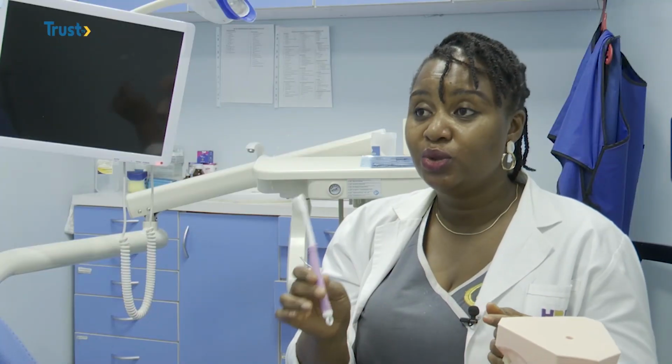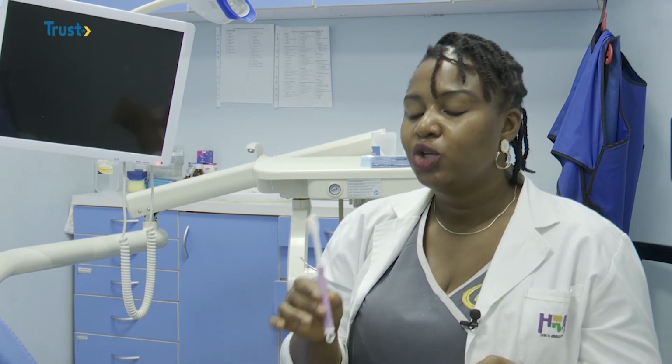What kind of toothbrush do you need? A medium texture brush. We have different types. You see the hard, the soft, and the medium. You do not need a hard brush. I keep saying that again and again. You do not need a hard brush.